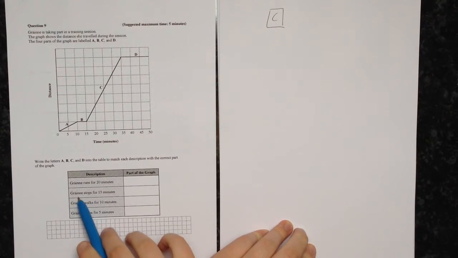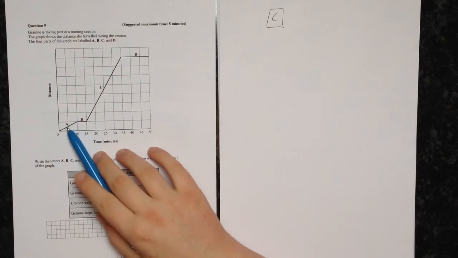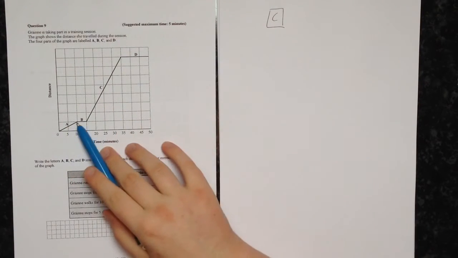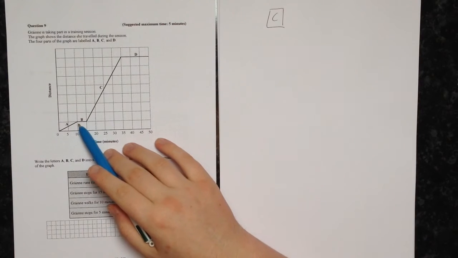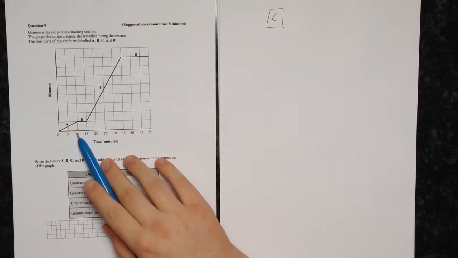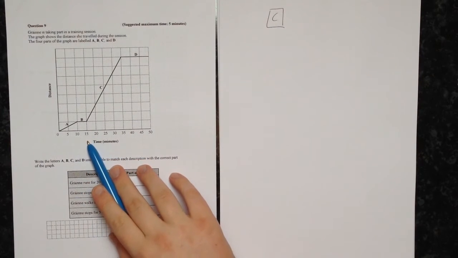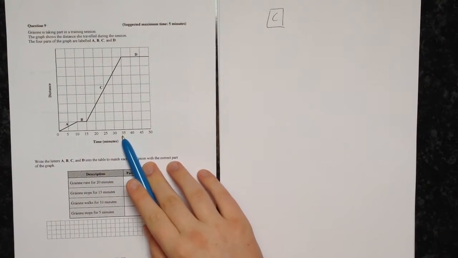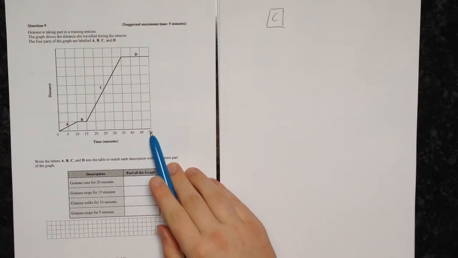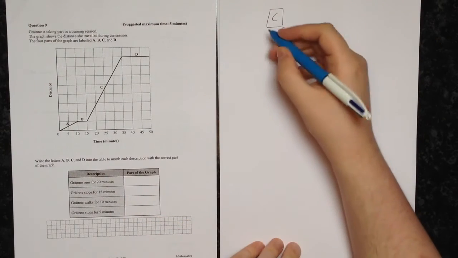Second statement is that Grania stops for 15 minutes. So we know that it's not A and it's not C, because when she's stopped, it's going to be flat, because she's not moving. So it's either B or D. Now for B, she stops for 5 minutes. So from 10 minutes to 15 minutes is a difference of 5 minutes. Part D, she stops for 5, 10, 15 minutes. So she stops for 15 minutes in part D.